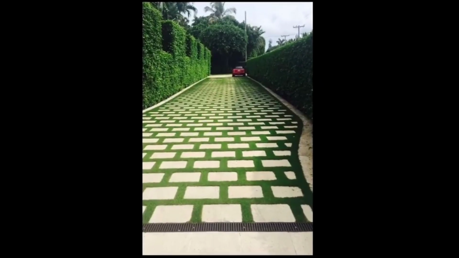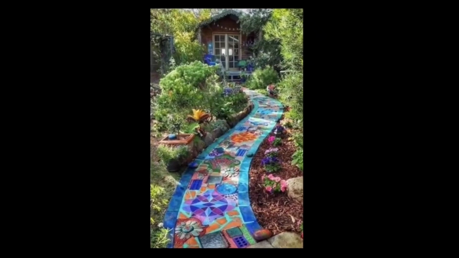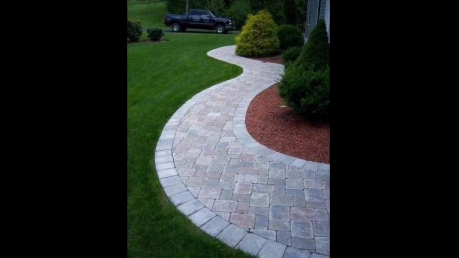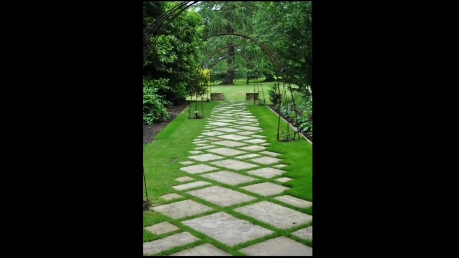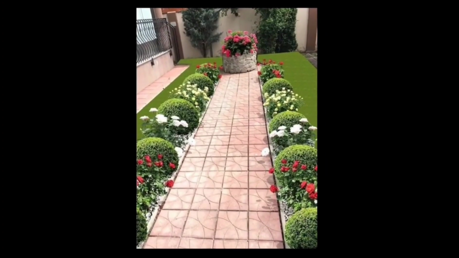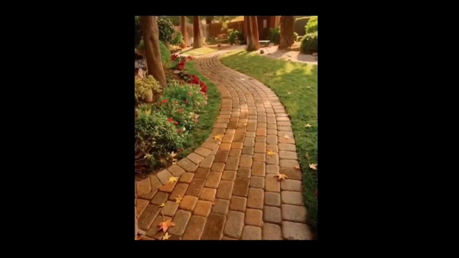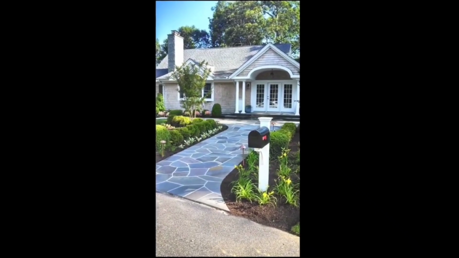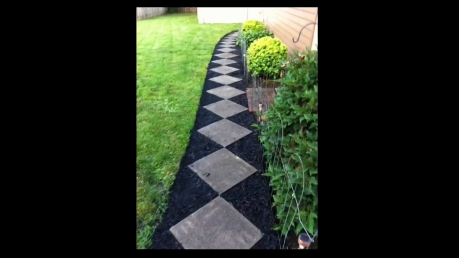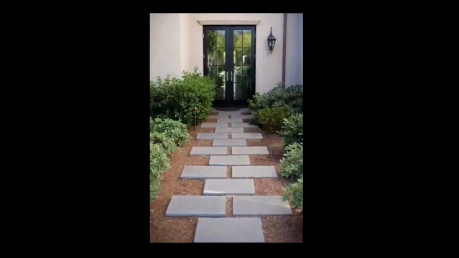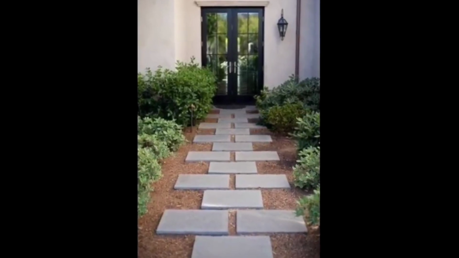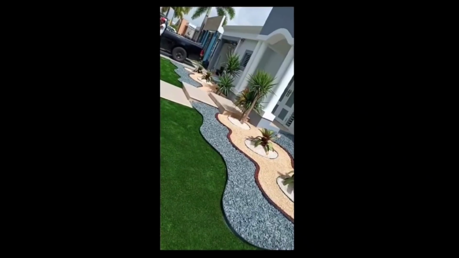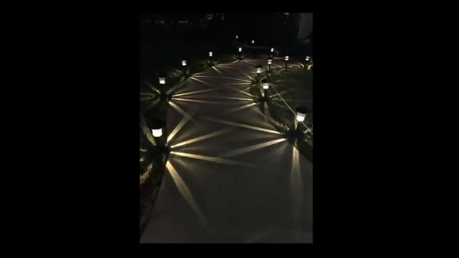Number 7. Ensure the pavers are level and aligned properly. A slight slope away from structures helps with water drainage. Number 8. Fill the gaps between pavers with jointing materials like sand or polymeric sand. This stabilizes the pavers and prevents weed growth. Number 9. Consider sealing the pavers to enhance their appearance and protect them from stains, fading, and weathering.